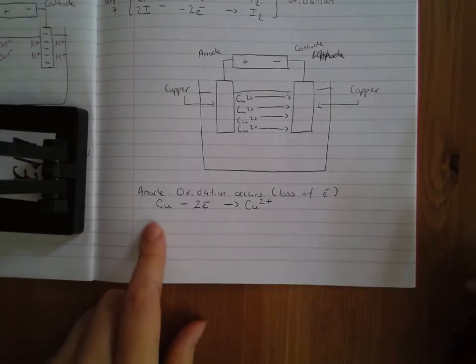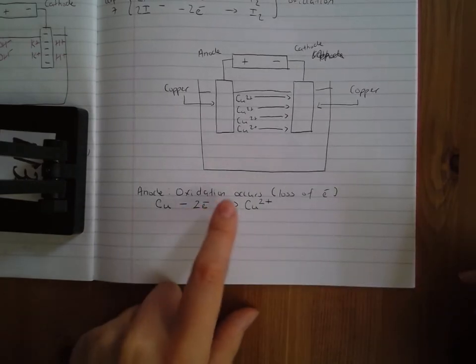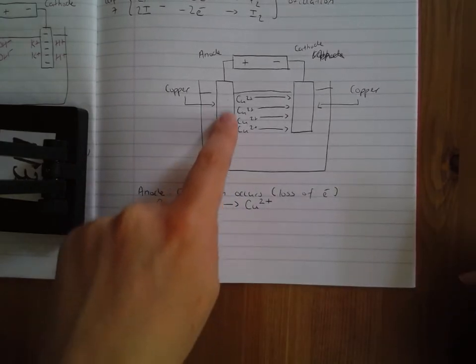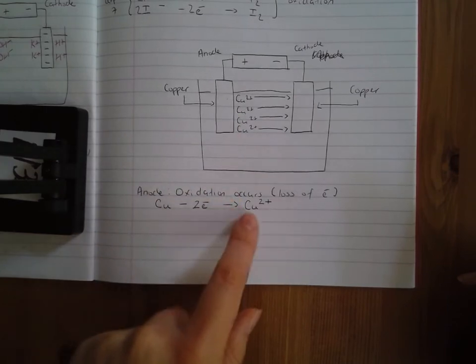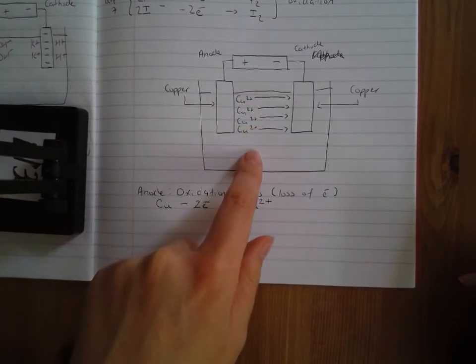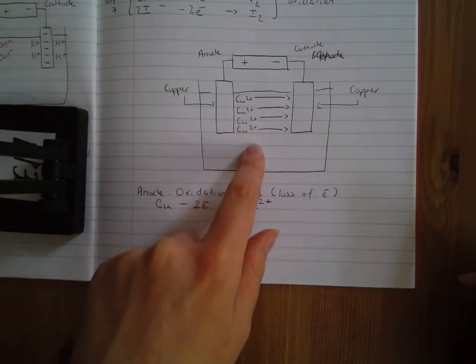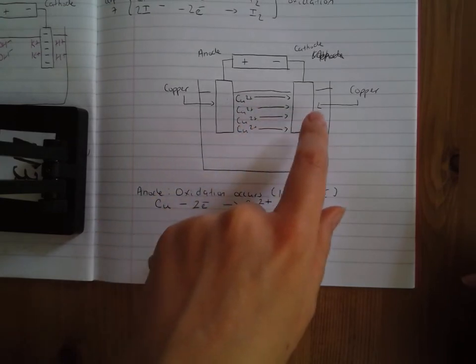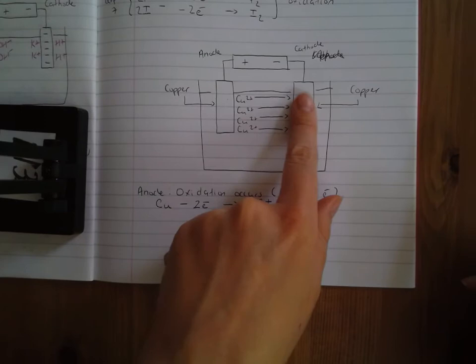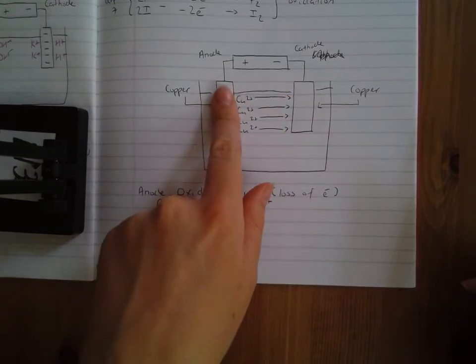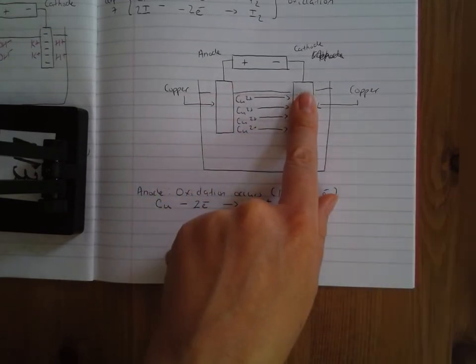Okay, so you're starting off with neutral copper. They lose electrons at the anode because oxidation occurs, and they form Cu2+ ions. When those Cu2+ ions form, they are attracted to the negative cathode. So all of the copper will start to move from the anode to the cathode.